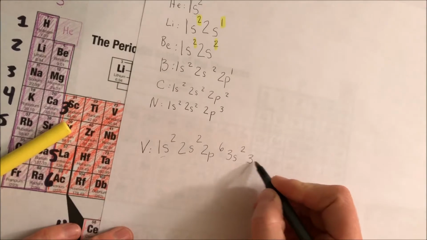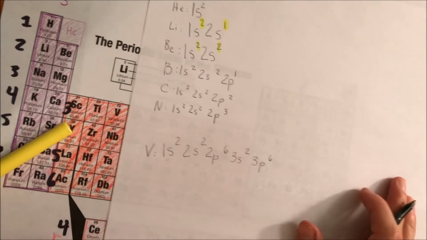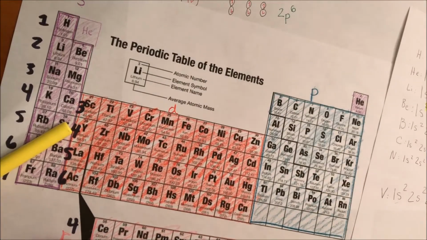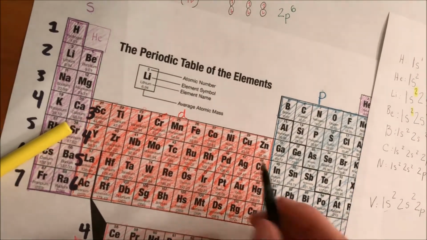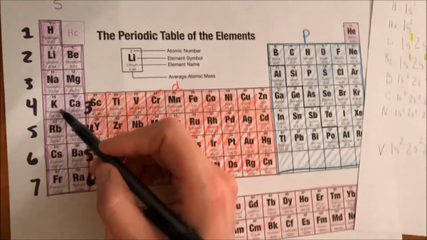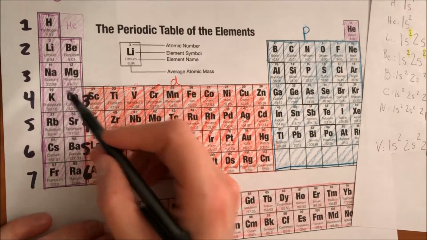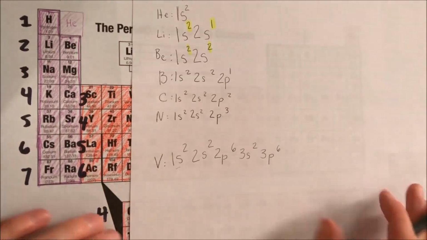So this will be denoted as 3p6. Okay, we're almost there. Now let's jump down to the 4th. So this is 4s. Its next 2 electrons will be placed within the 4s subshell.